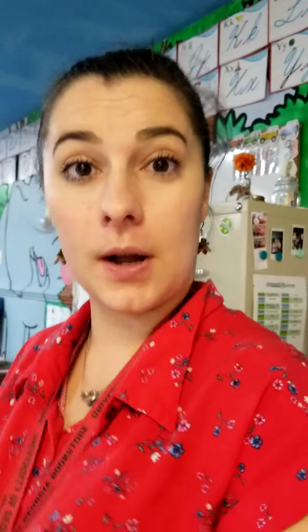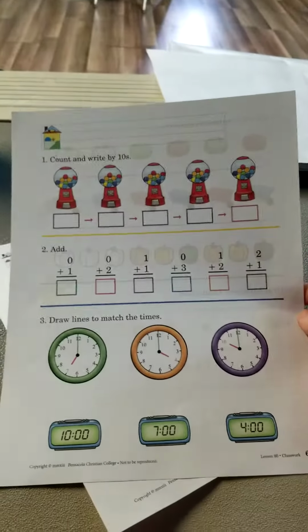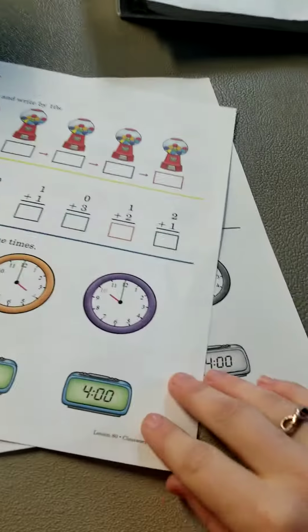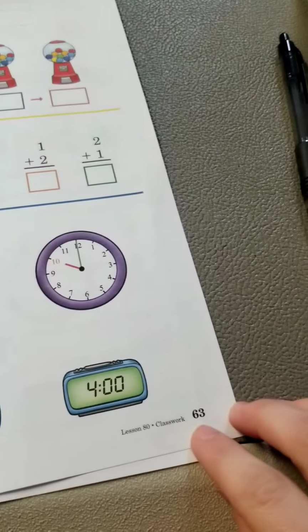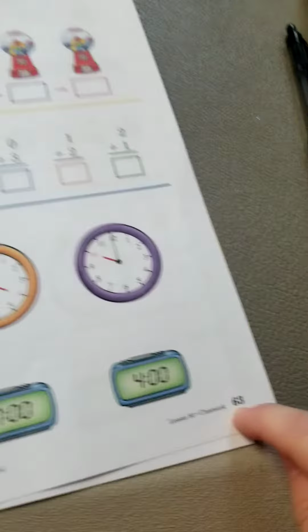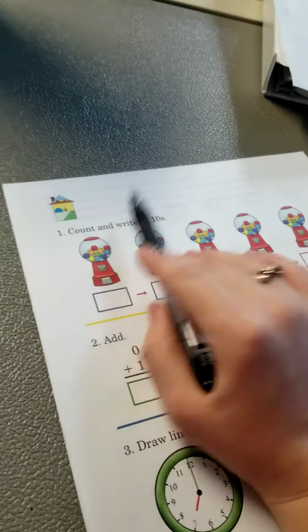But we'll go ahead and start on our math, okay? So go ahead and pull out the paper. It looks like this. It has bubblegum machines, and it has a couple addition problems and some clocks at the bottom. The number of the paper is right here. It is number 63. Go ahead and pull that out, and you can pause this video to give you a minute to pull everything out, and make sure that you have your name right here on your paper, like always.